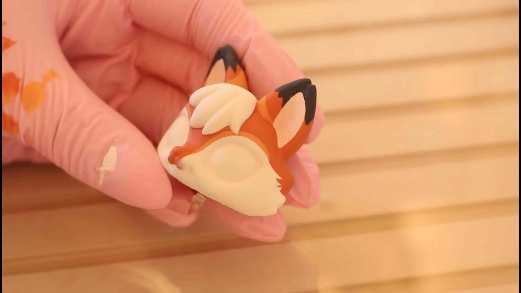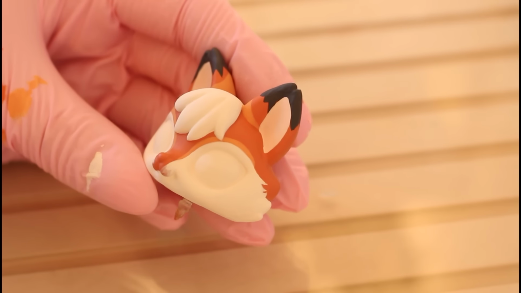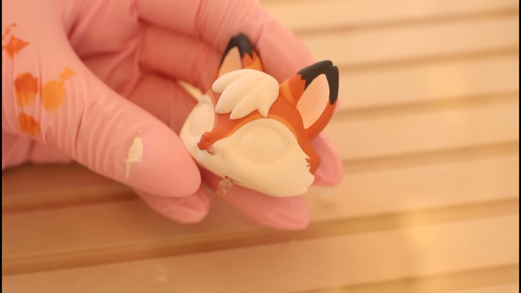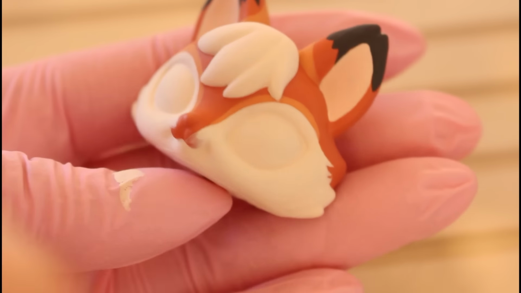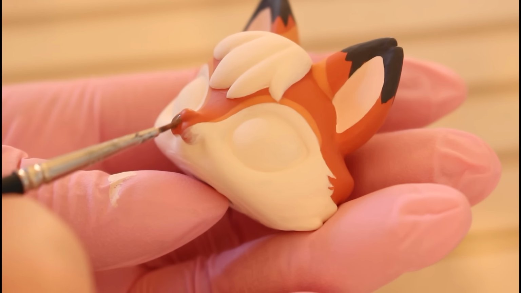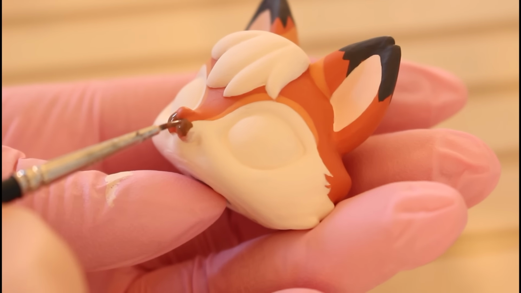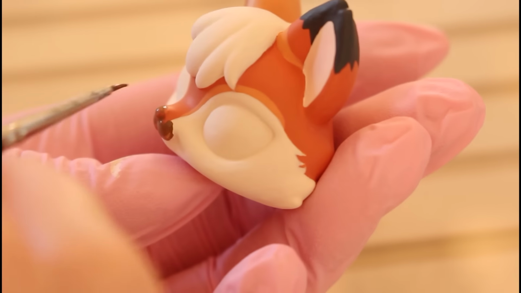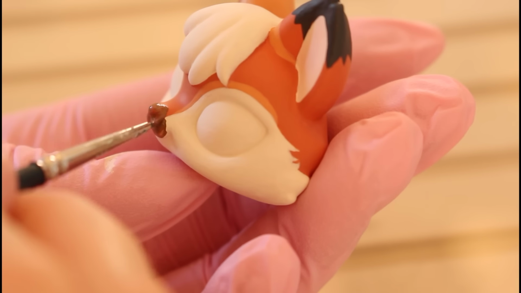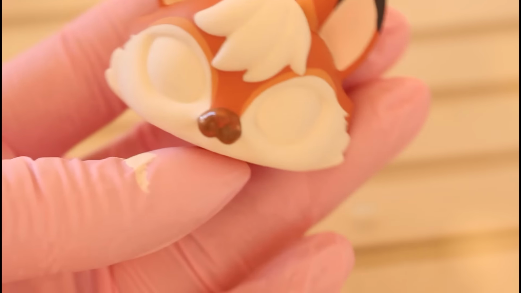Time for her little cutie patootie mustache thing. I'm a little bit worried to mess this up. That's okay. Nothing bad will happen except for the mental breakdown that is induced. Like a little tiny mustache. That is so cute. It is such a shame that I can't give her eyebrows.